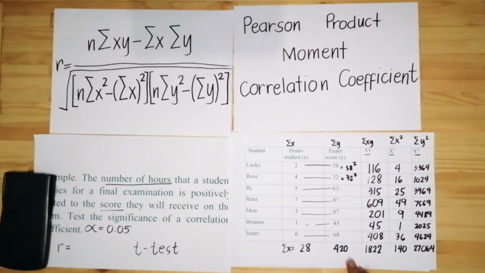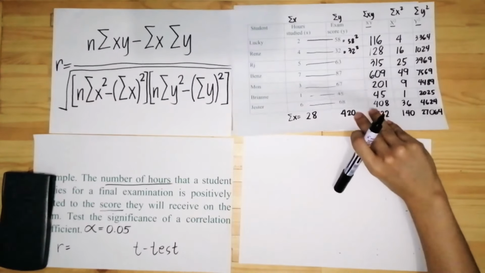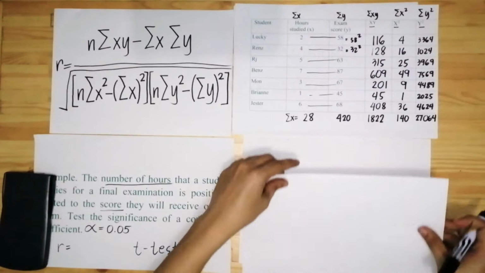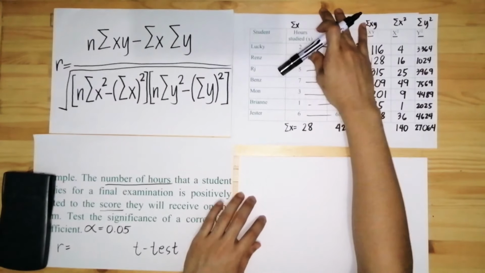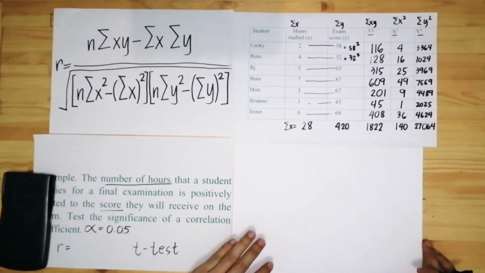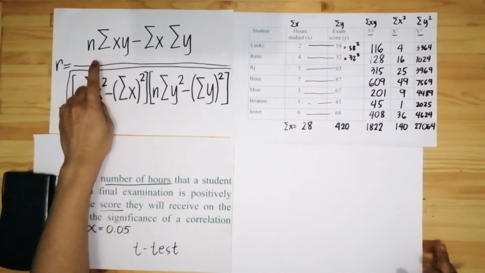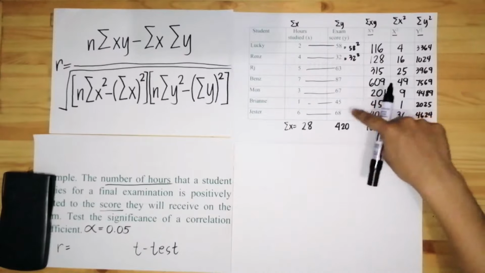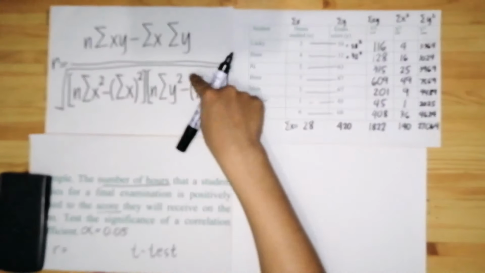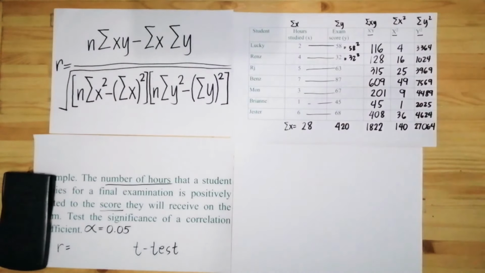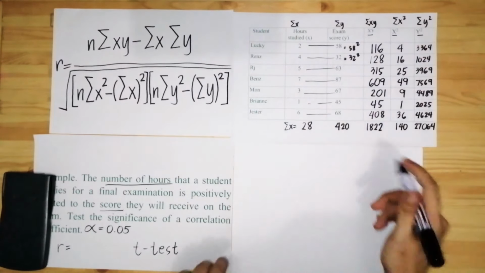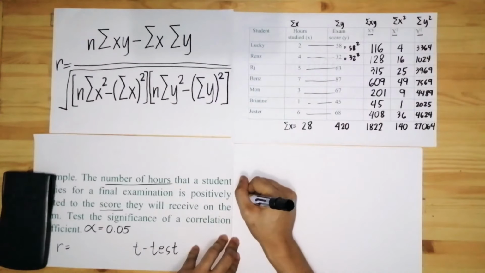So, compute natin. Gamit tayo nito. So, okay, iangat ko lang muna to. Okay, yan. So, sunod natin gagawin is to change the values that we have in here to our formula. Substitute the values to the formula. So, gawin natin ay, let's start with n. So, R muna pala. Lagyan natin yung R dito.